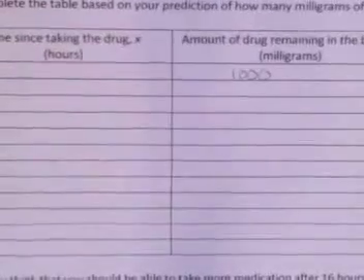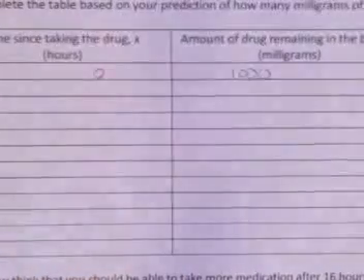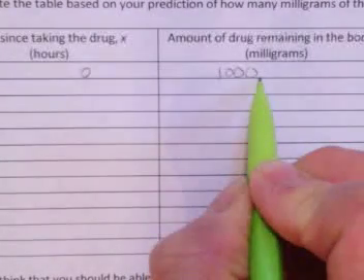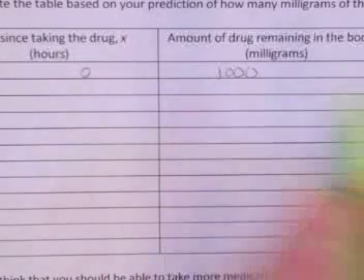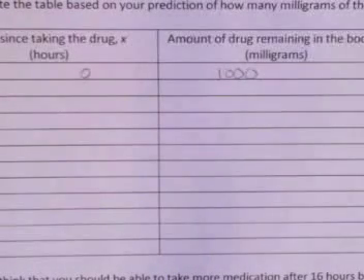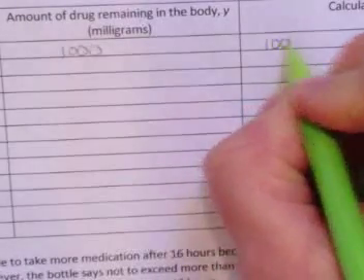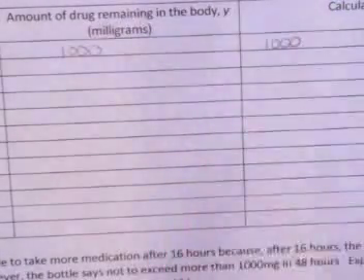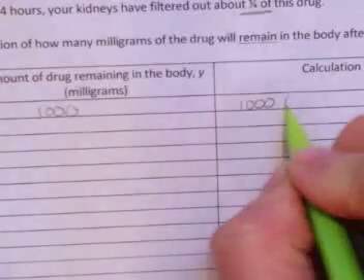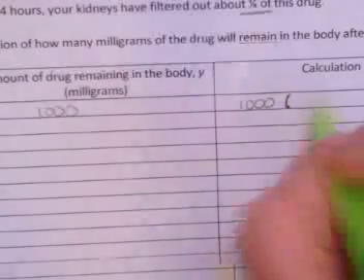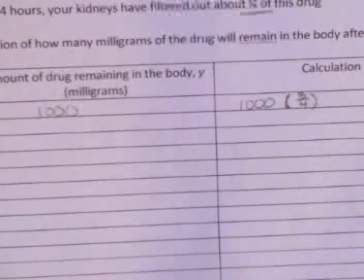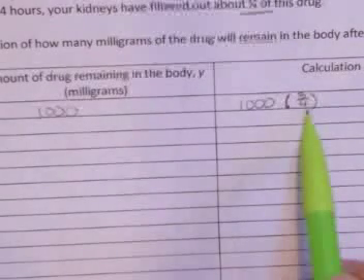So I started out with the initial value being 0 amount of time since taking the drug. And I knew that the number of milligrams in the body at time 0 was 1,000. But to figure out how much is left in your body, we'll have to do some calculations. We need to take that 1,000 and remove 1/4 of the drug, because that's what the problem says your kidneys are doing. I'm interested not in the amount that your kidneys remove, but in the amount that your kidneys do not remove, the amount that remains in your bloodstream. And if your kidneys take away 1/4, what they're leaving is 3/4.